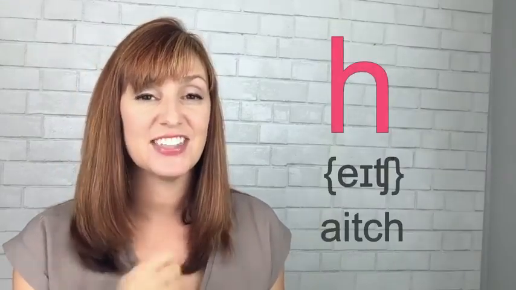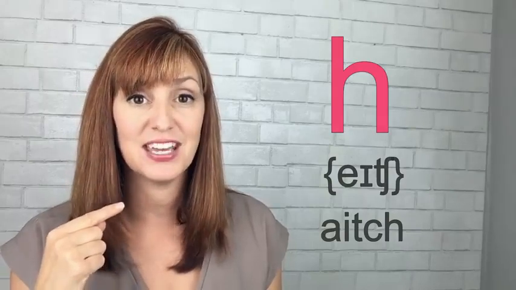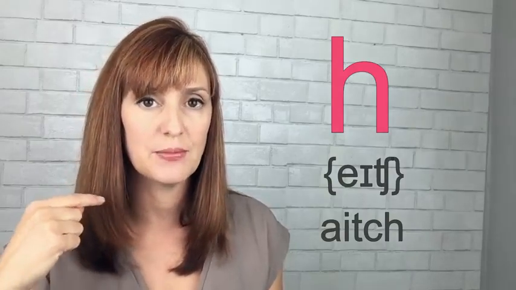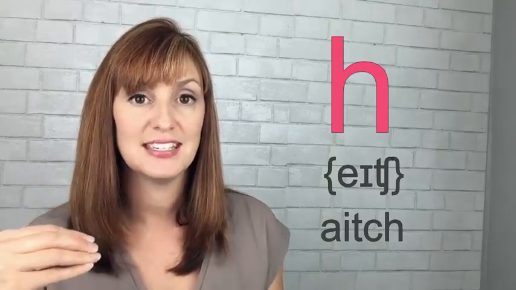G. Starting first with the J as in joke consonant going into the E vowel sound. G. H. There's that A vowel sound again, where we're dropping the jaw and bringing it back up, then moving into the ch, as in chips, consonant sound. H. Next one, I.